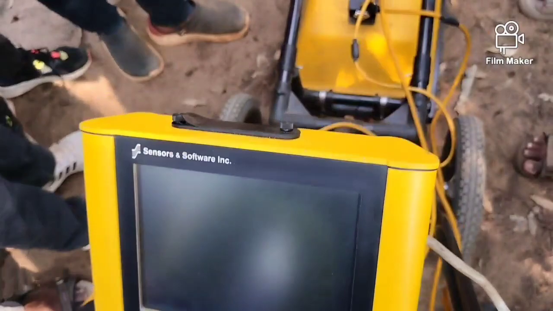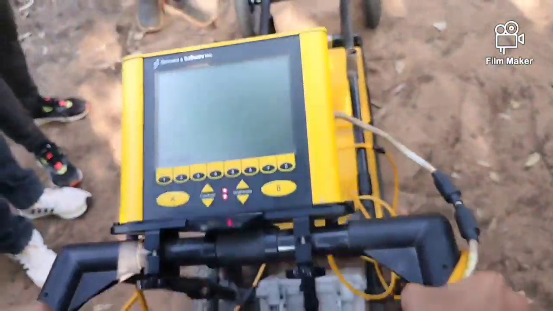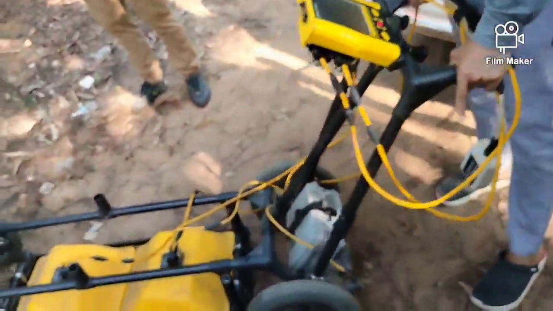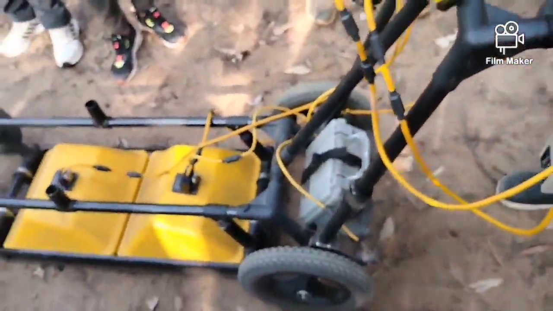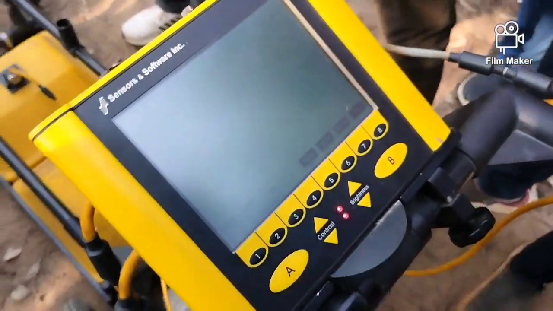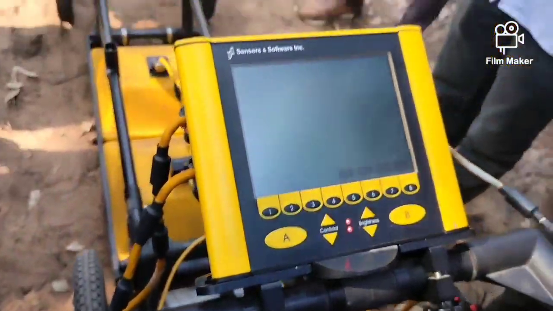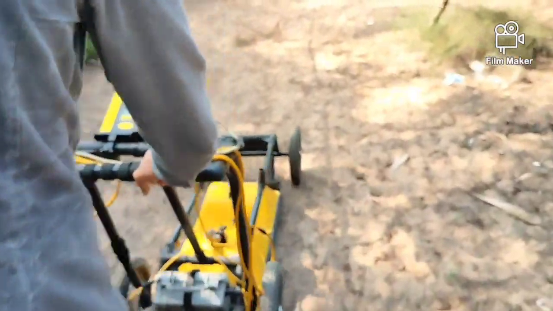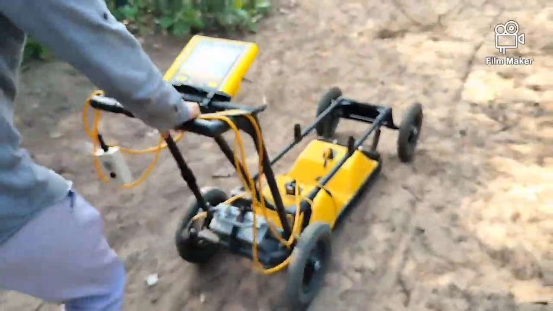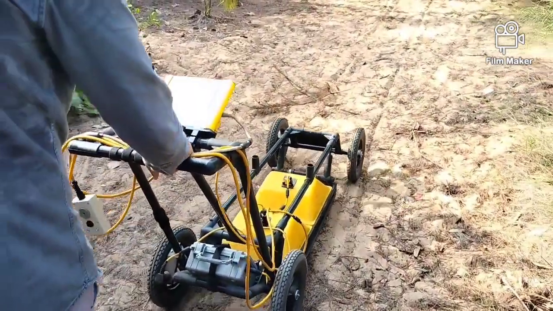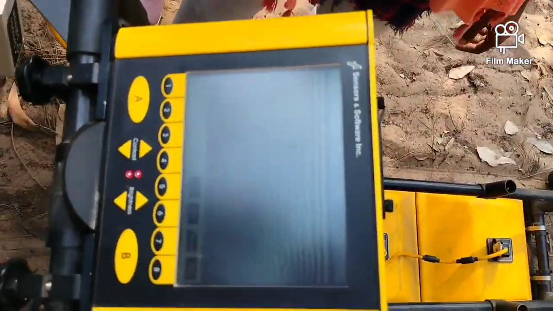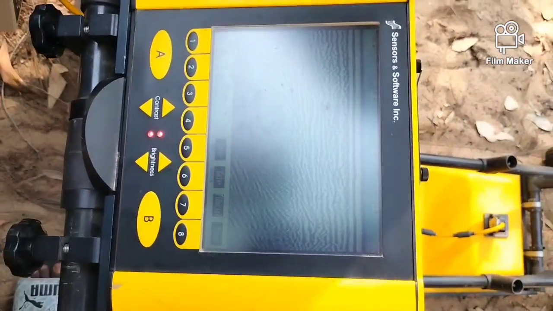So let's just rotate it. Okay, now you have to press start. Once you start moving, you can see data coming up here. Let's just move a bit. You can see there are different layers down there, which you can see as laminations.